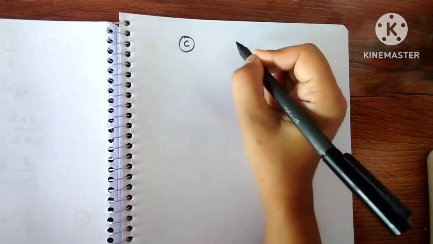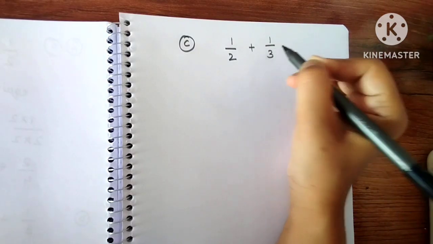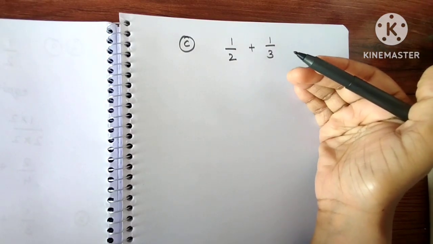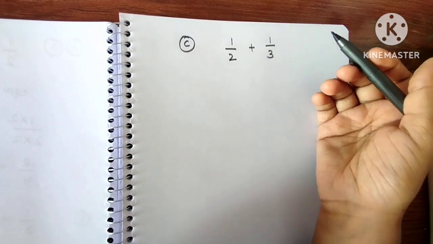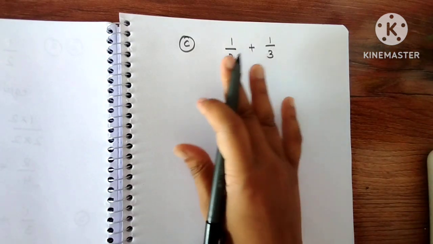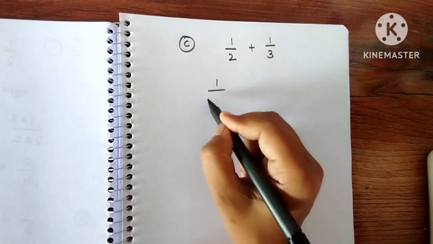Okay? Now let's take one more example. 1 upon 2 plus 1 upon 3. Now 2 and 3 both are prime numbers. You can't divide 2 by 3 or 3 by 2. So in such types of questions, you will just do the cross multiplication.